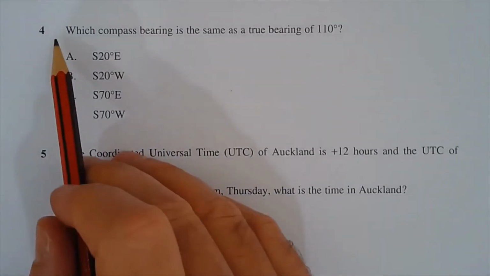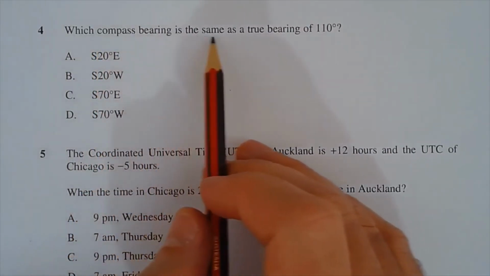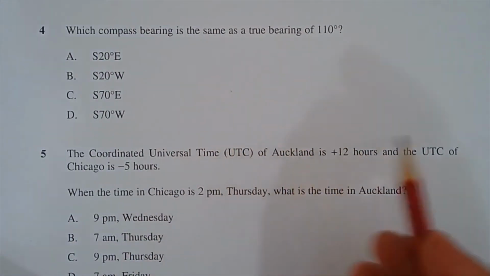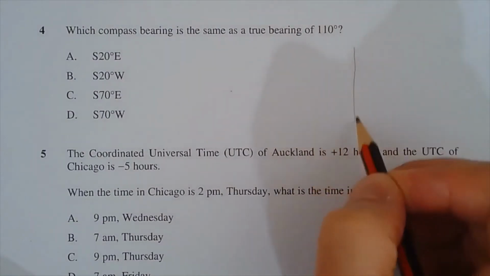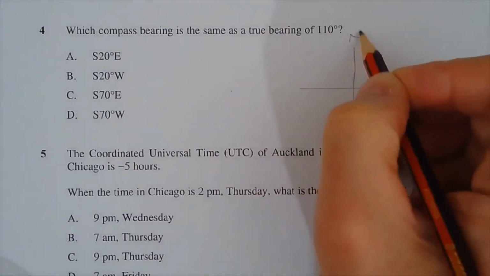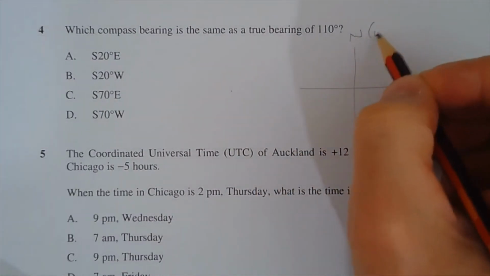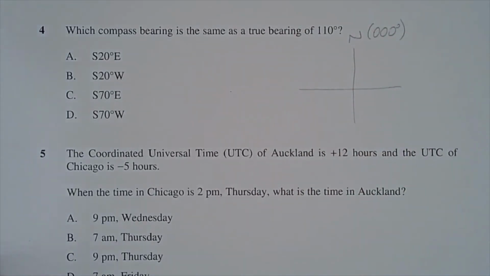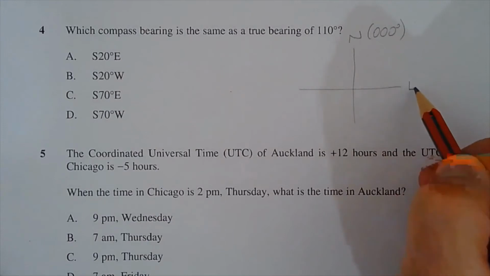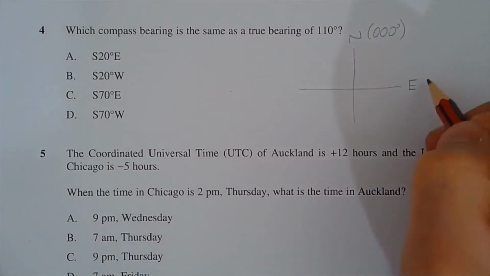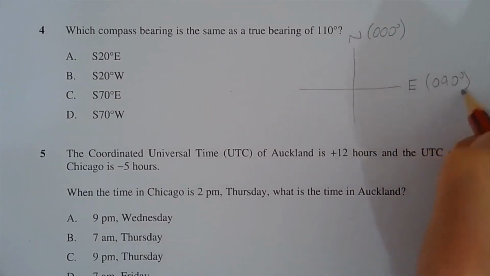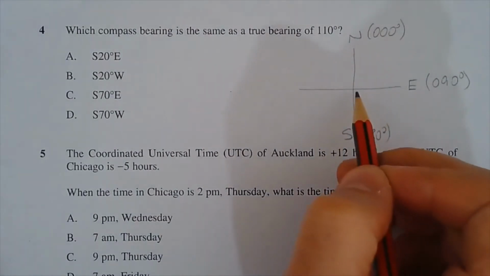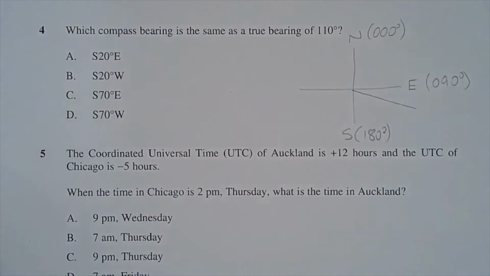Question 4. Which compass bearing is the same as a true bearing of 110 degrees? What we'll do first is draw a quick compass rose. There's north, that's 0, 0, 0 degrees using 3-figure bearings. 110 degrees, that's just south of east, isn't it? So that's 0, 9, 0. There's south, which is 180 degrees. 110 would be somewhere there.